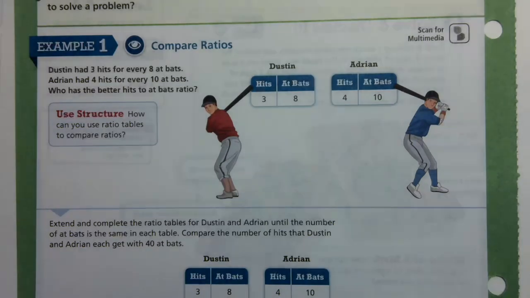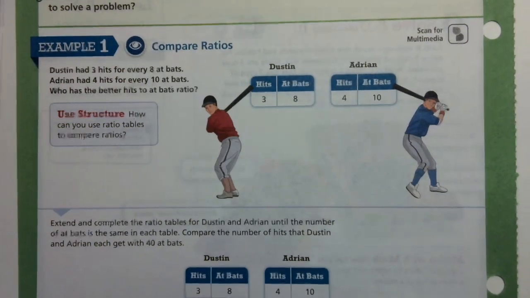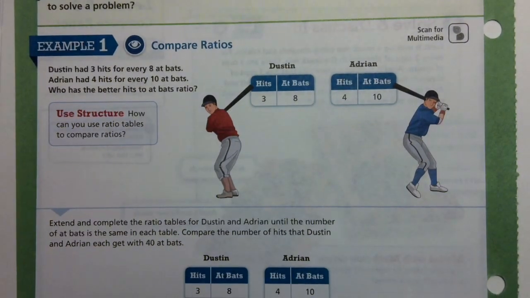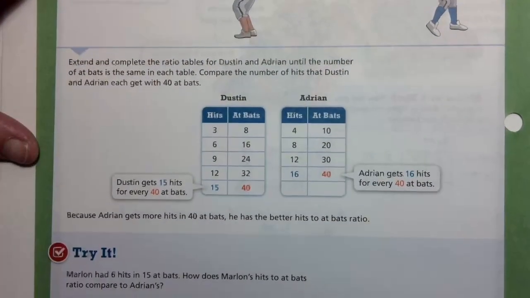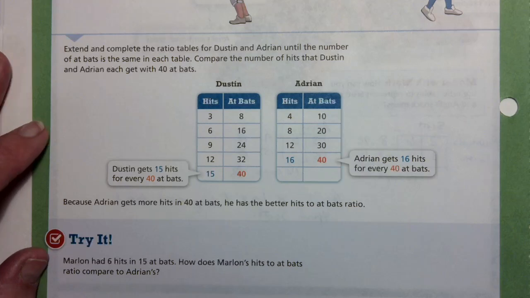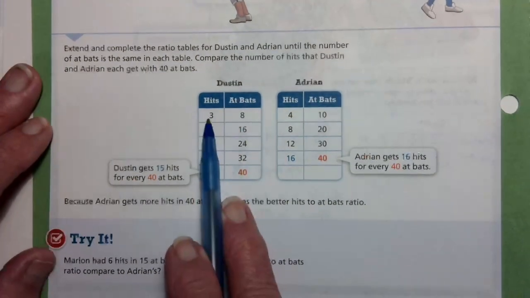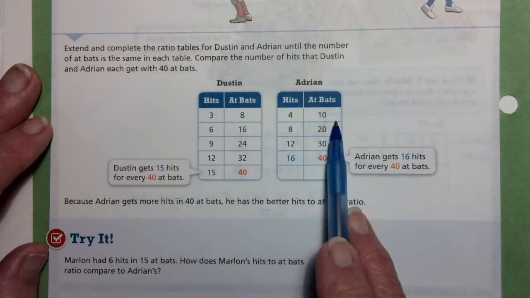How can you use ratio tables to compare ratios? Let's see, here's Dustin and Adrian. We've made some charts down here. It says extend and complete the ratio tables for Dustin and Adrian. His was 3 to 8, his was 4 to 10.